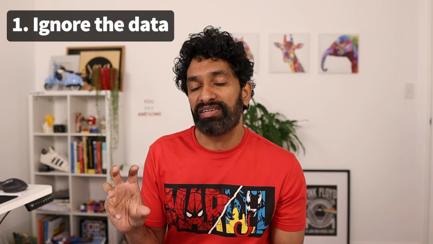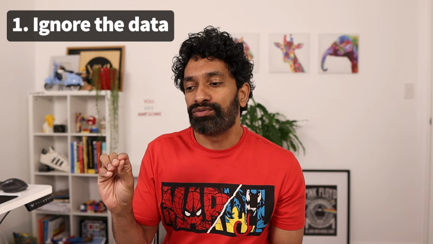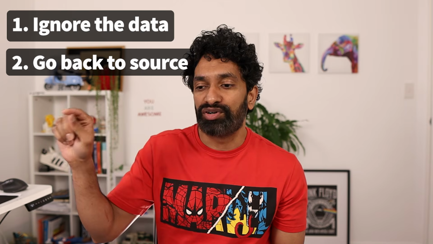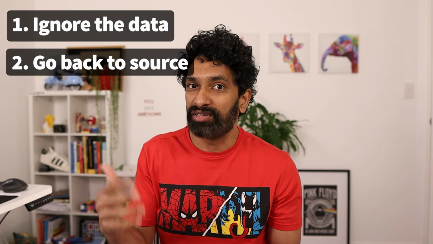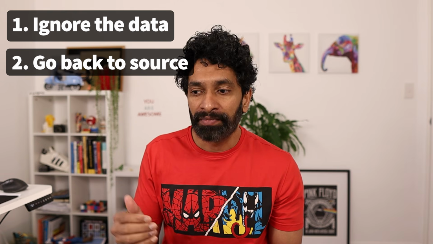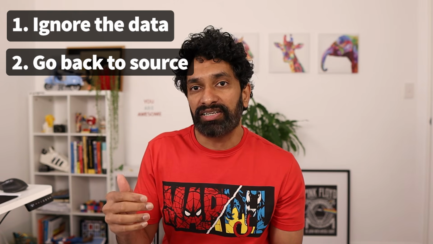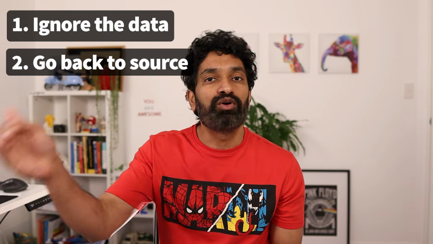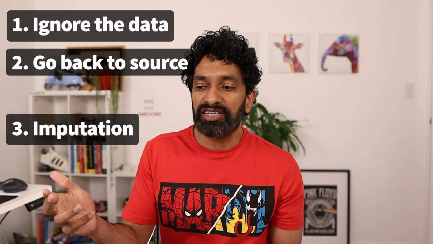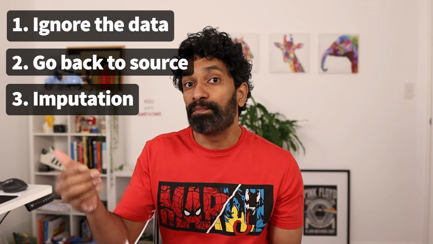For other kinds of missing data, we choose to again go back to the source and ask them again if they can provide these missing values. So that is another strategy that I would use. The third option is something that I also used because certain missing values we couldn't go back and ask them. So this is where I used a technique called imputation.